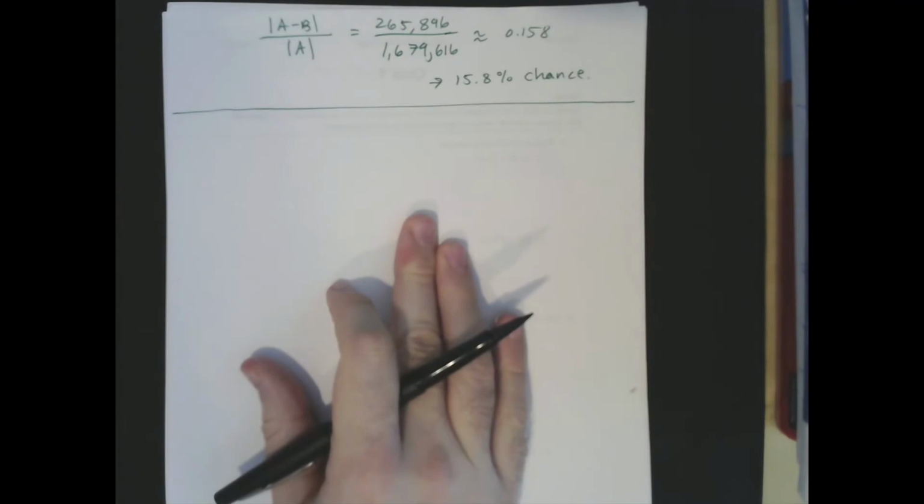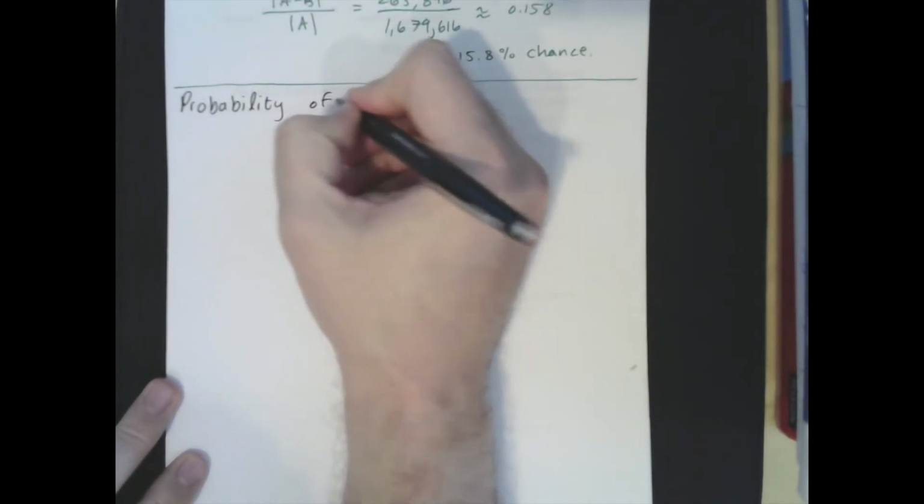So this kind of leads into our next topic, which is complements of an event. So we're going to be talking about the probability of an event complement.